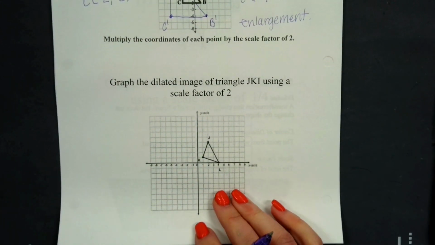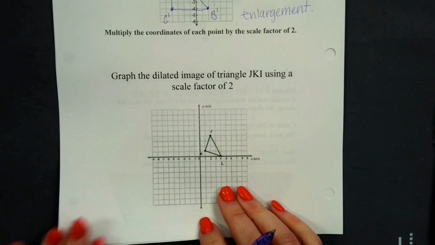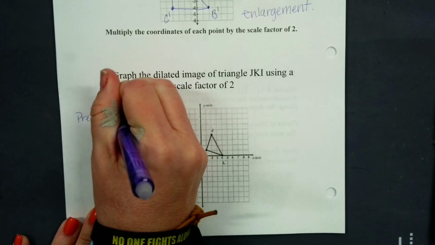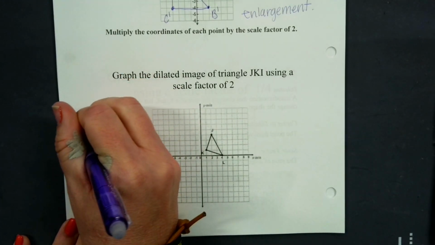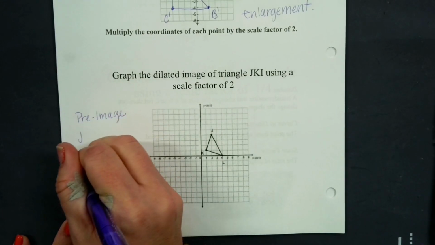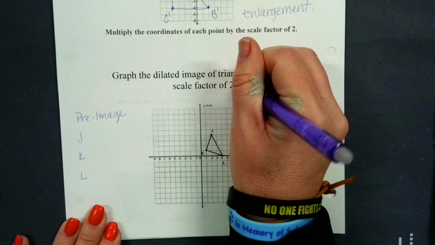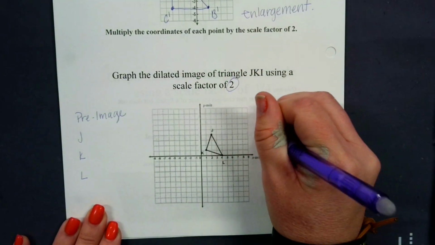All right, I want you guys to do the same thing down here, just like we just did. Write your pre-image, and then your image, and you have a scale factor of 2 again.